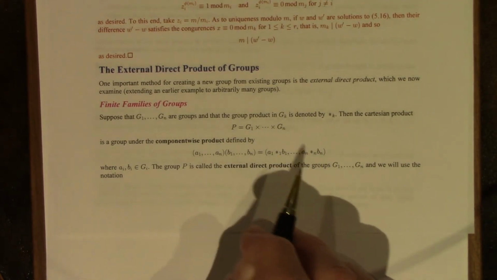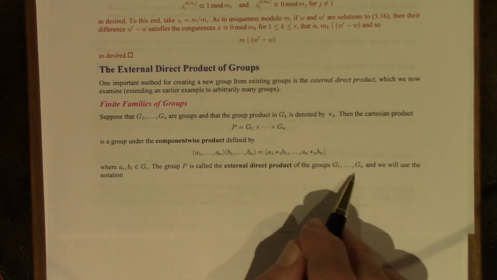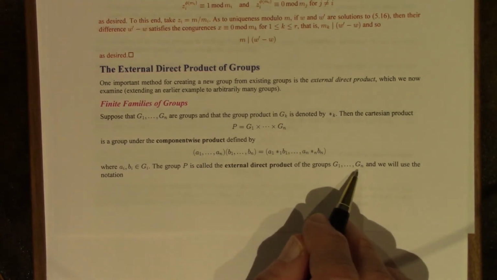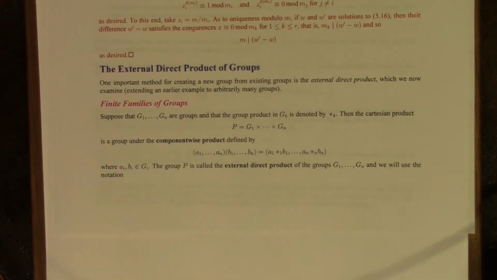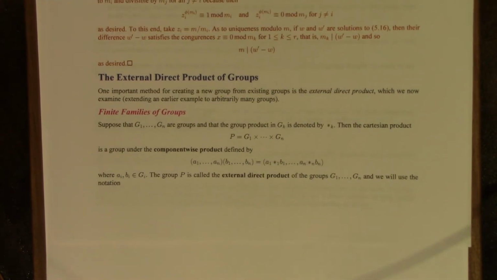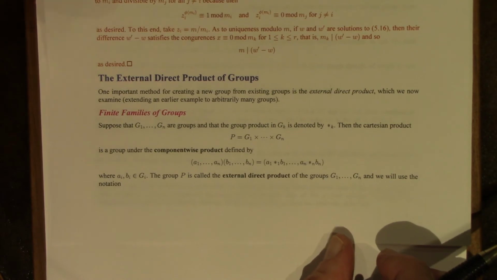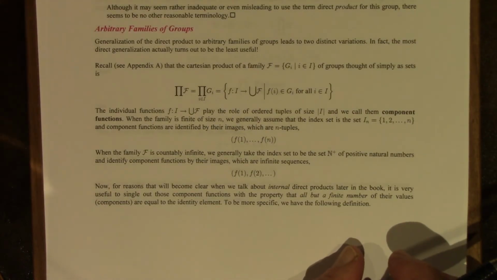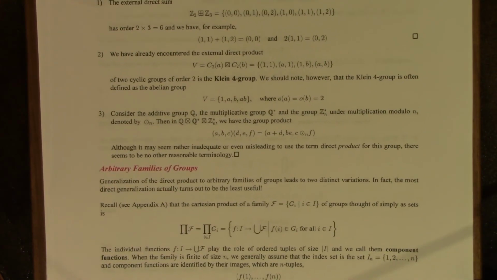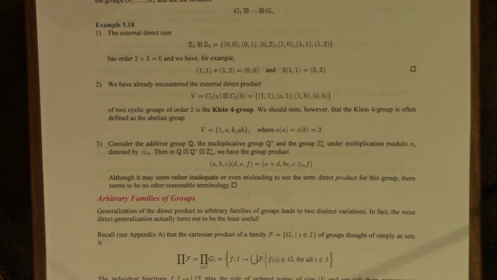This is called the external direct product of the groups G1 through Gn. The word external is important because there's an internal direct product that we will discuss in due course. They're related, but they are not the same concept. They're isomorphic concepts. We'll talk about that at the appropriate time.